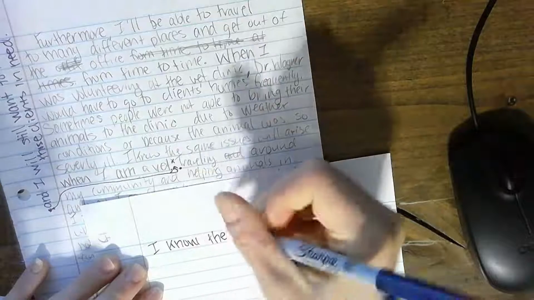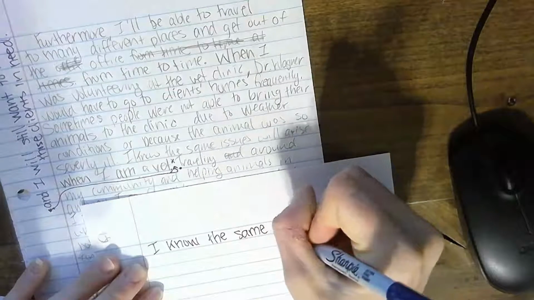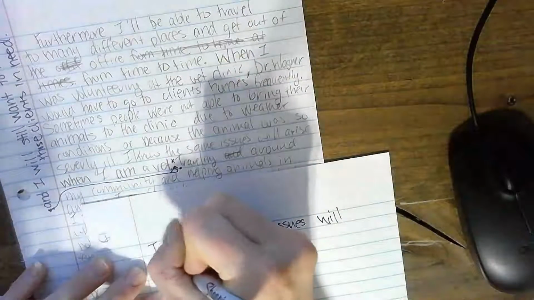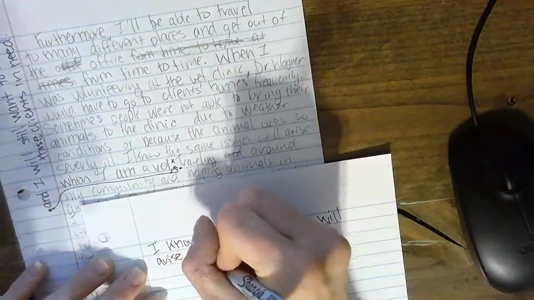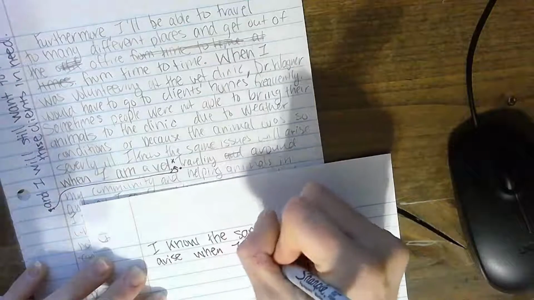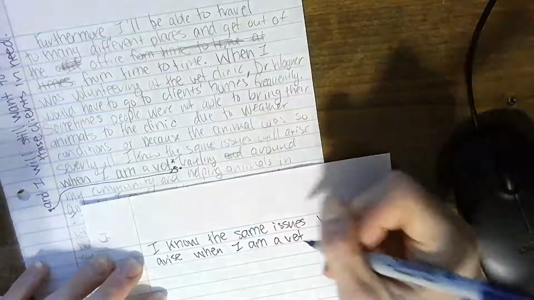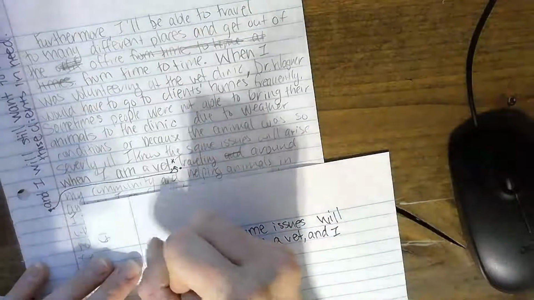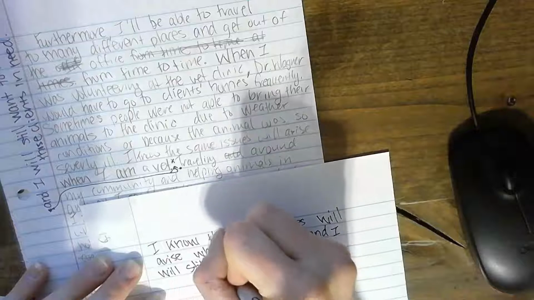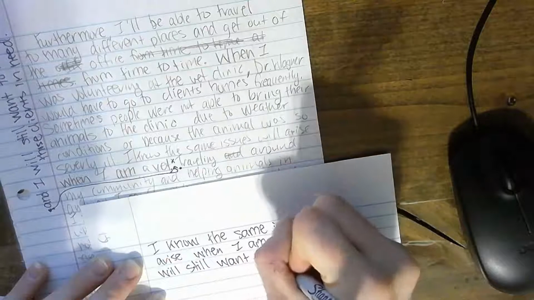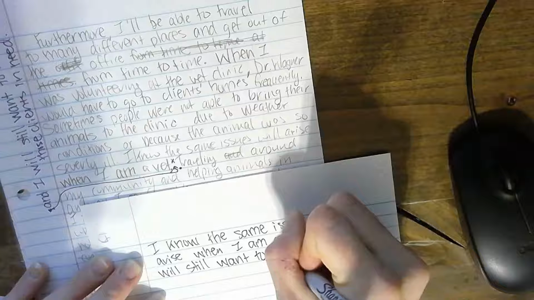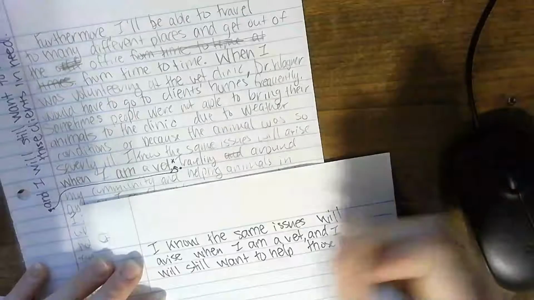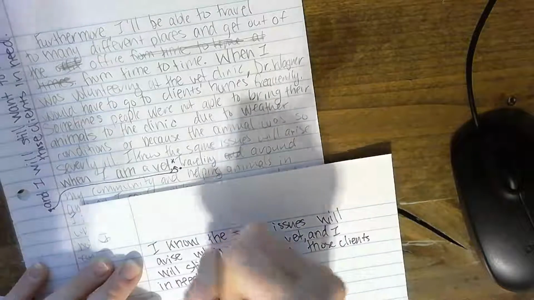I know the same issues will arise when I am a vet. Okay, and then we put comma, and I will still want to help those clients in need. Now you don't have to rewrite it like this.